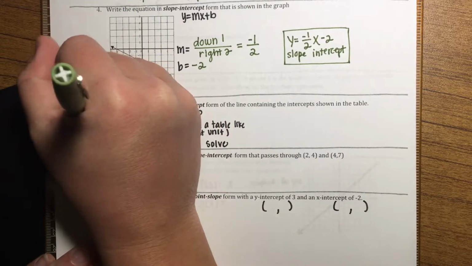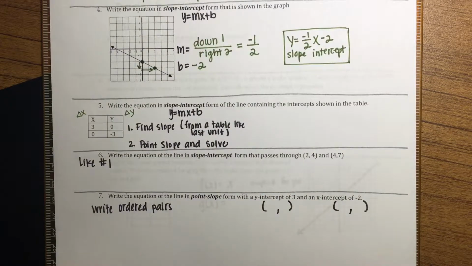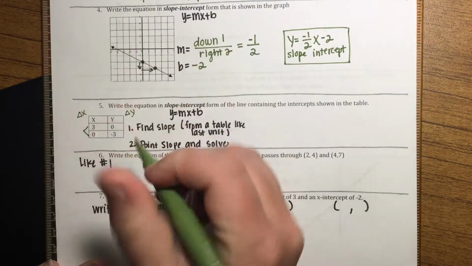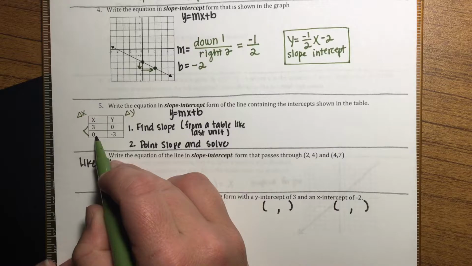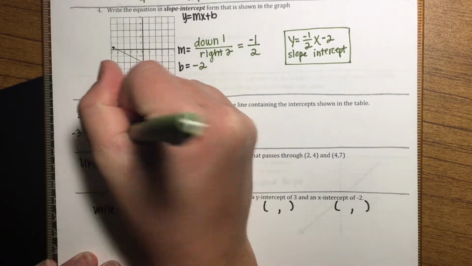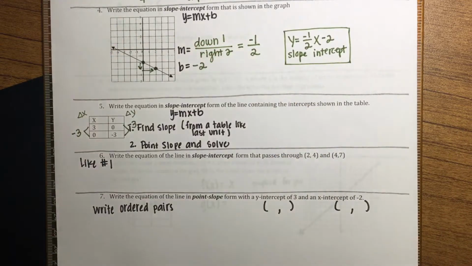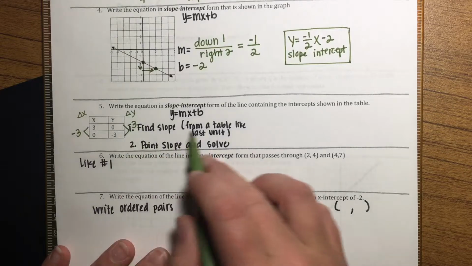So I've got to find my change in x and my change in y. I do it from 3 to 0. I lose 3. Then over here, to get from 0 to negative 3, I also lose 3. All right. Let's go ahead and solve for the slope.